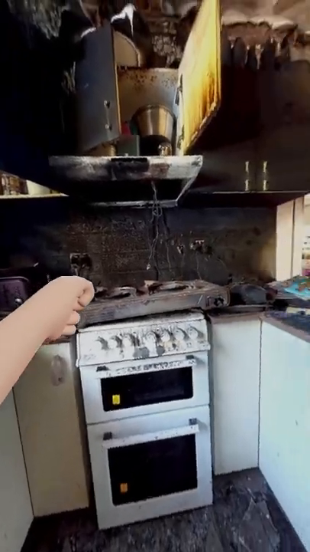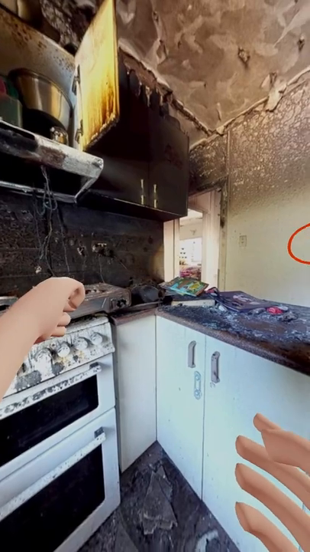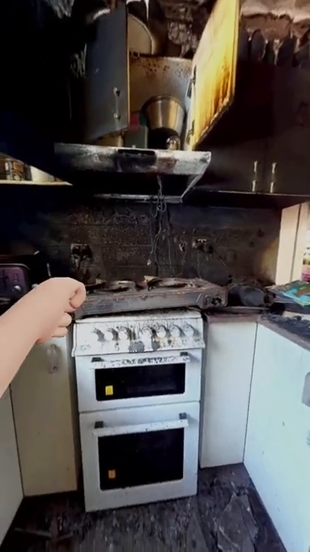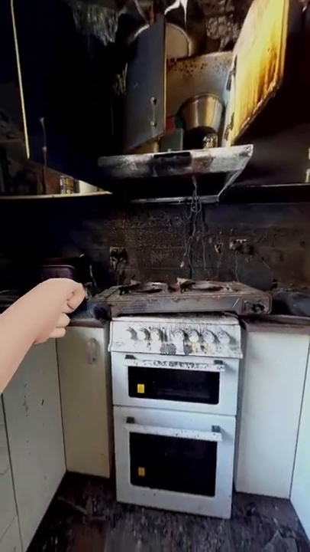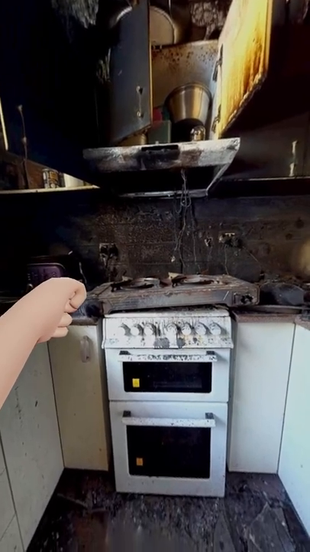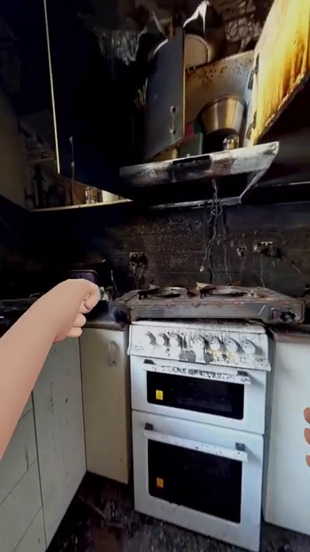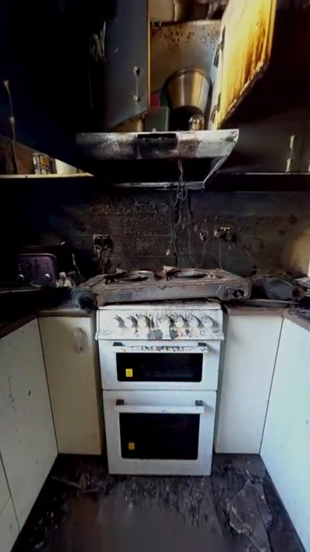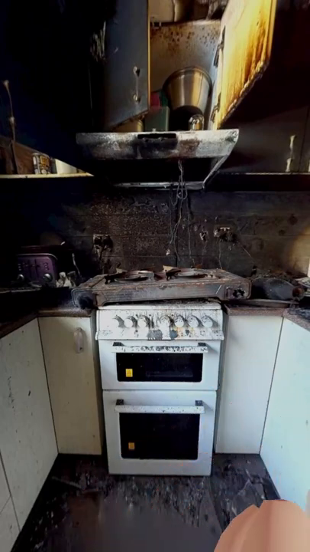As you can see, it's a structure fire that occurred about 6 months ago that I was appointed to do the fire investigation for. And some really cool things here, so bear with me. I'm just going to use some of the cool tools that we have available to us here. If I grab the pen, here we go. As you can see, the fire occurred on the cooktop.